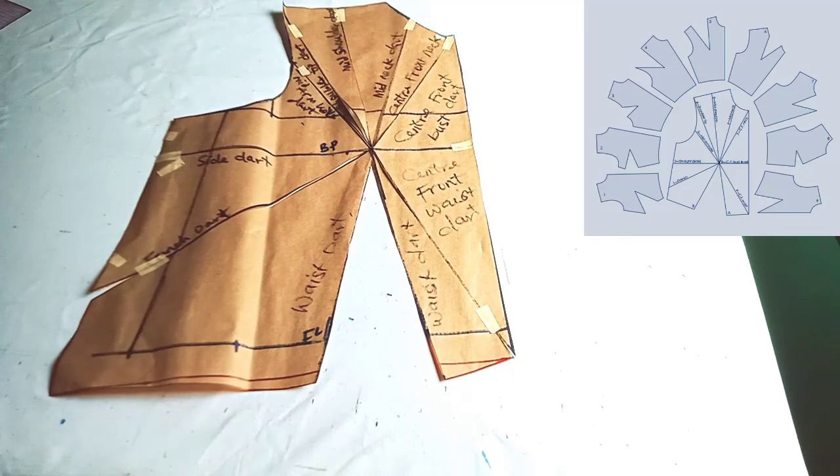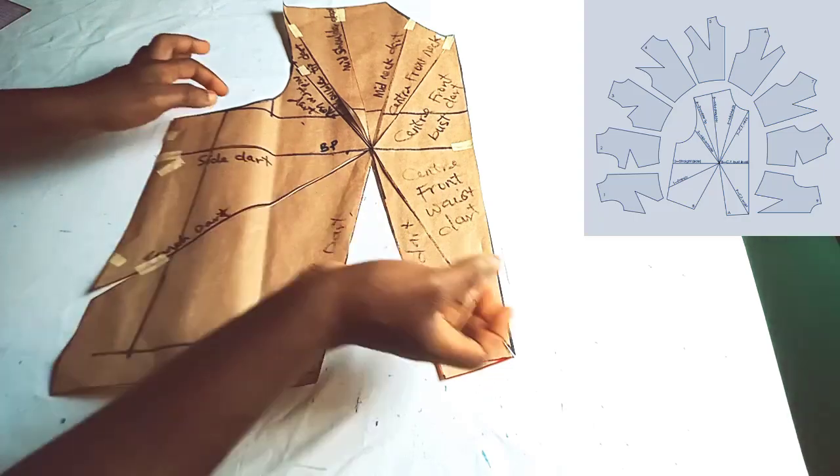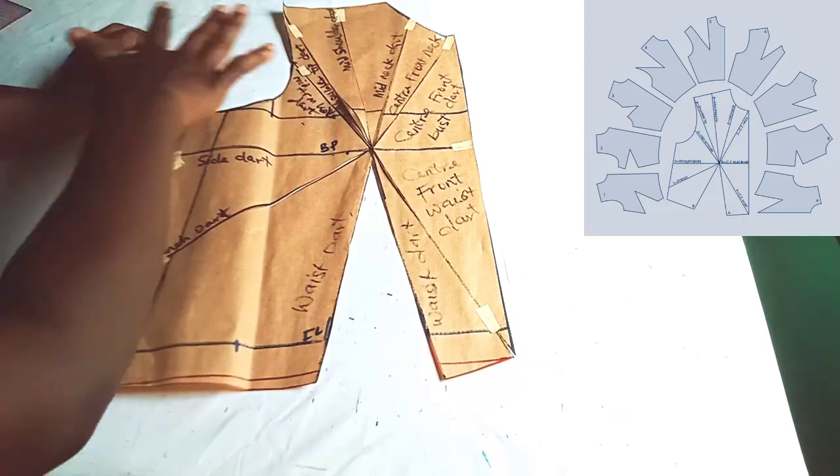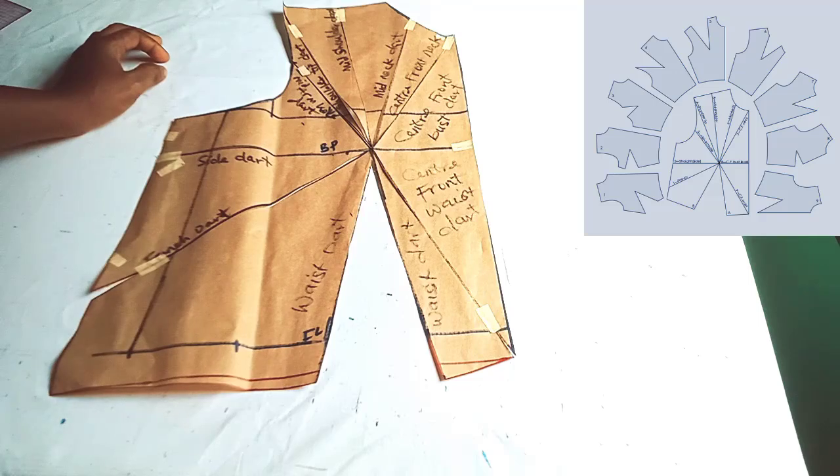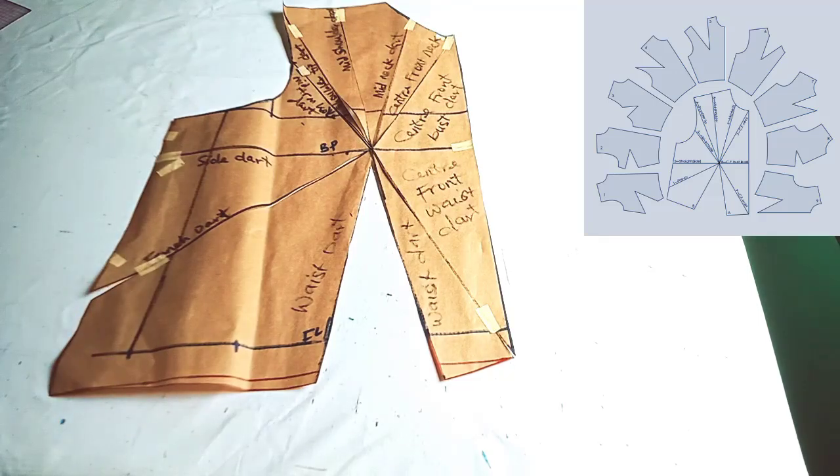After taking your front bodies, it's very easy for you to locate it. So you can actually use these darts to make your designs. Okay, so that's all about dart manipulations.